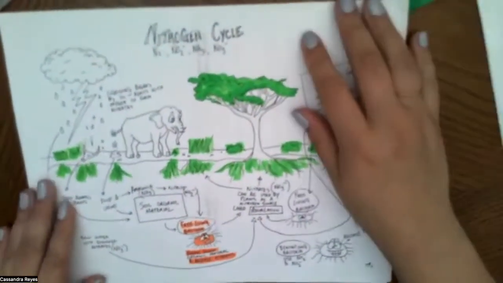Okay, all right, I'm flipping the camera. All right, so let's do this diagram really quickly. Okay, and the king is up on my table, so we will probably see him next.